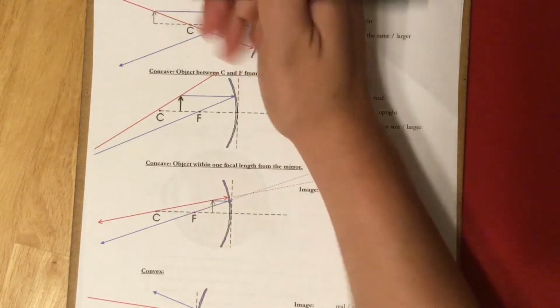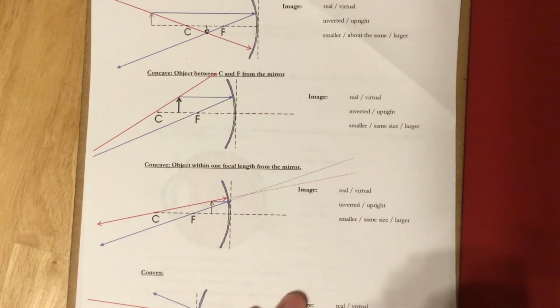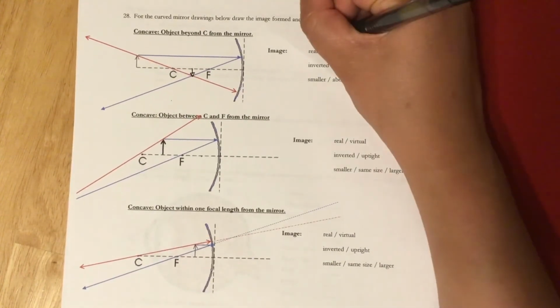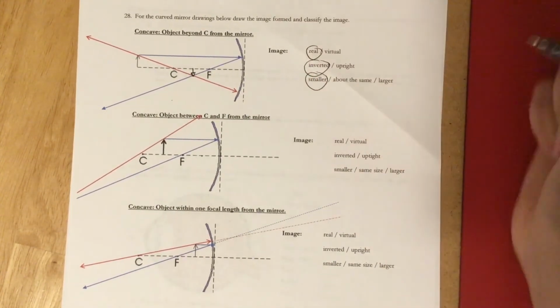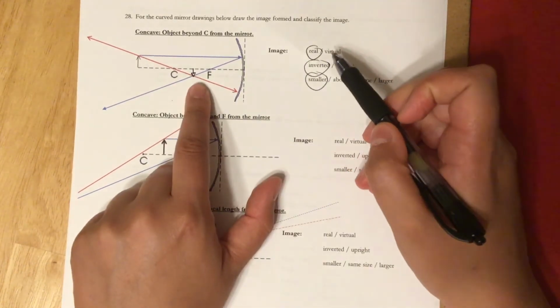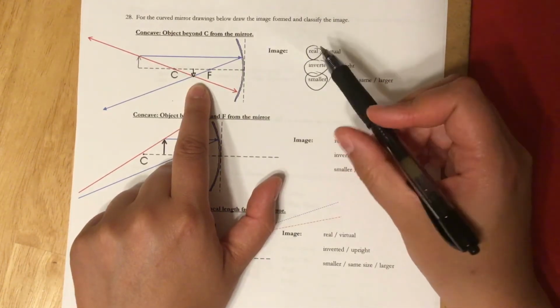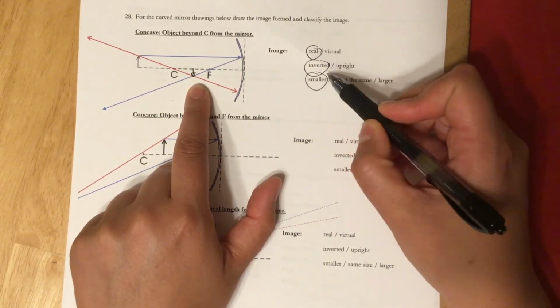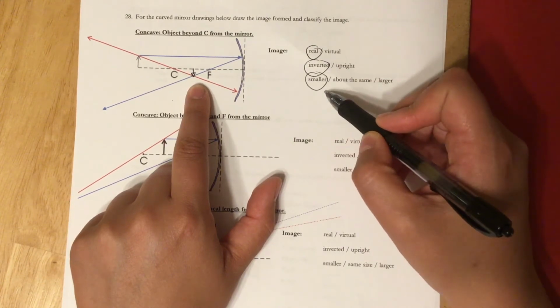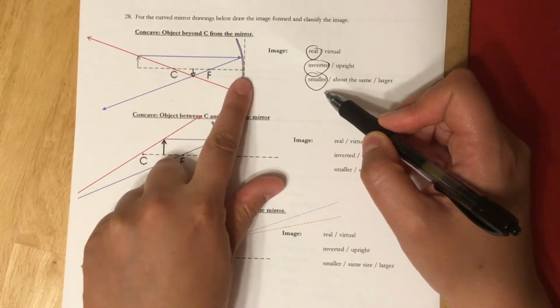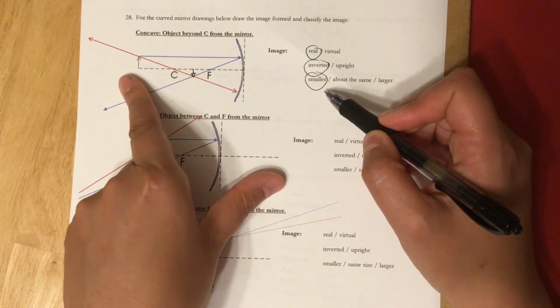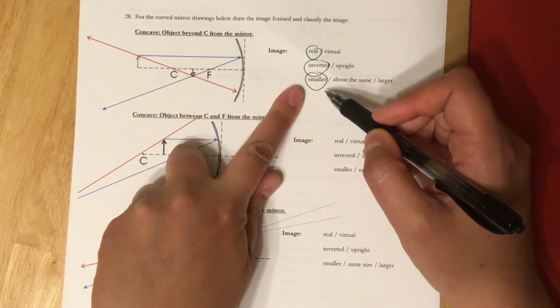These red and blue rays literally meet. And since that's where the head of the arrow is, that is inverted, real, smaller. It's real because they literally meet. It's not dotted lines. Real is always inverted, and it's smaller than the original object because you're really far from the mirror. The farther from the mirror you are, the smaller that object appears.